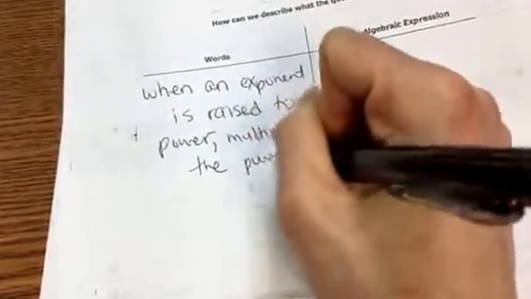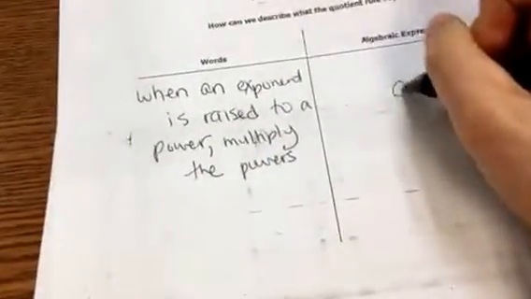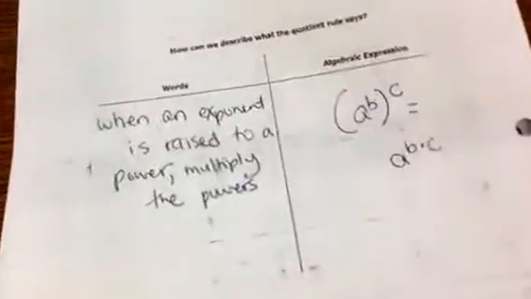All right, so how can I explain this idea in words? When an exponent is raised to a power, multiply the powers as an expression. A to the b to the c power equals a to the b times c.